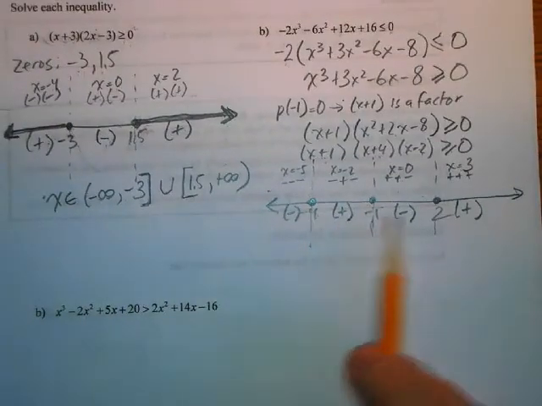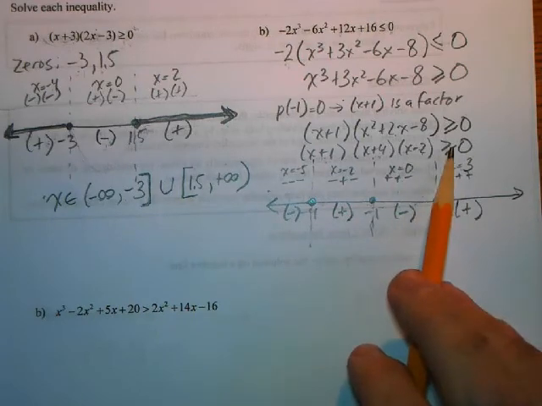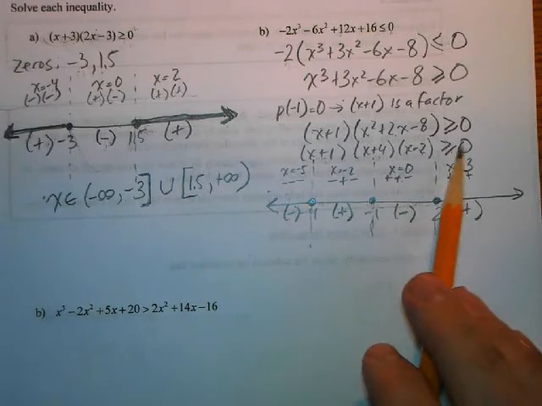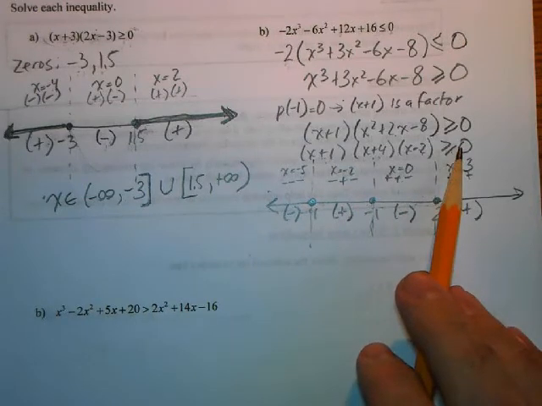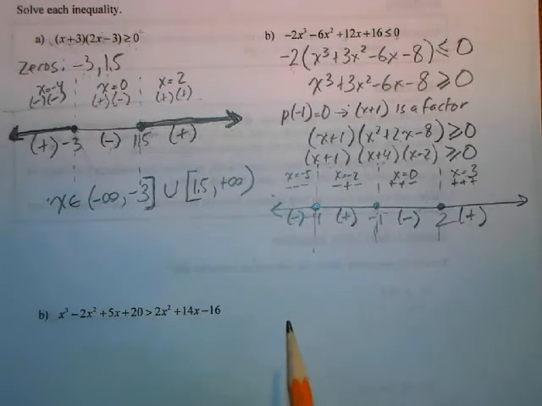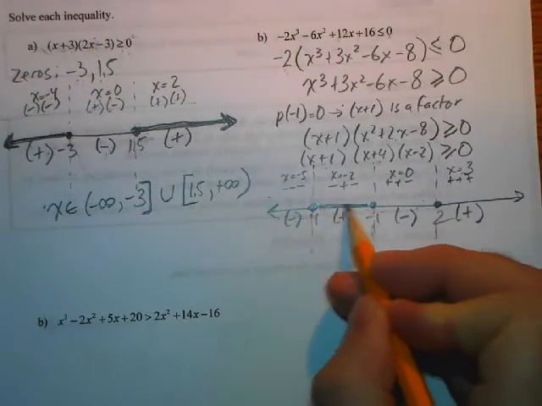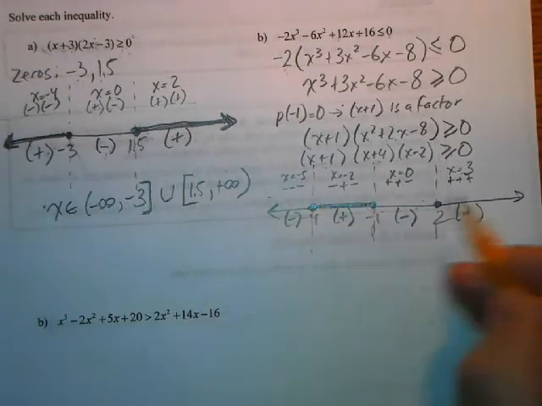Okay, so now we've got the signs of our intervals, and we go back to what we're looking for, positive values or negative. Because it's greater than or equal to 0, we're looking for positive. So I want this interval as part of the solution, and also this interval.